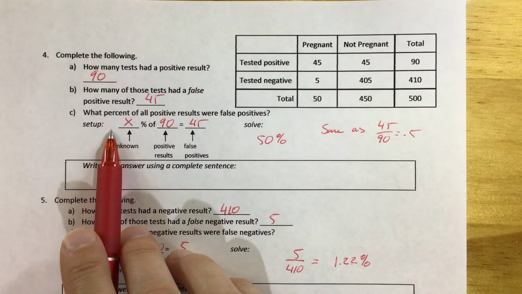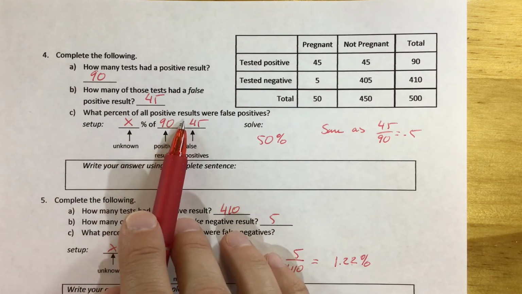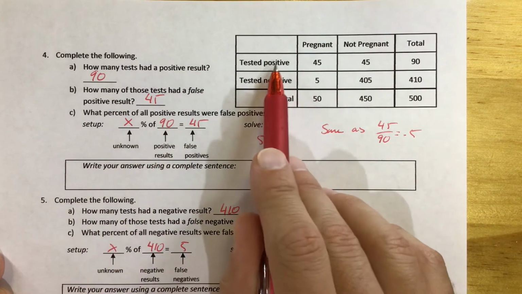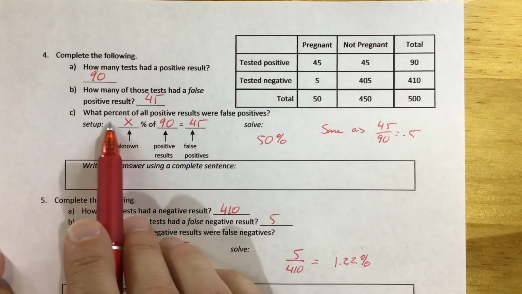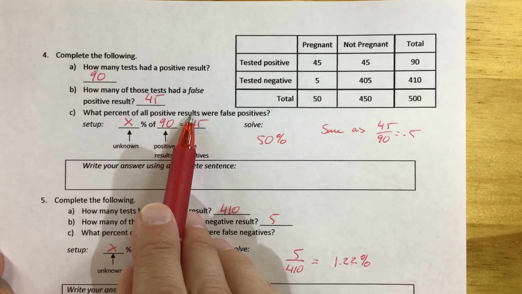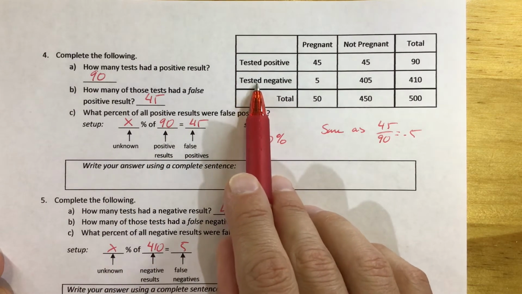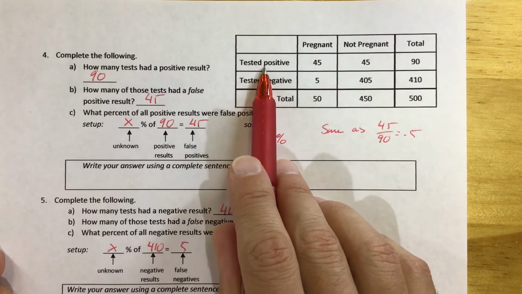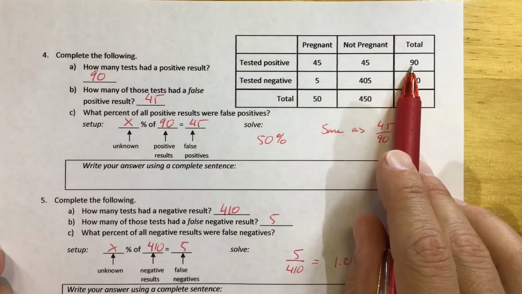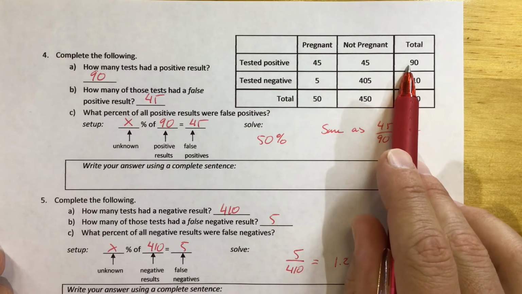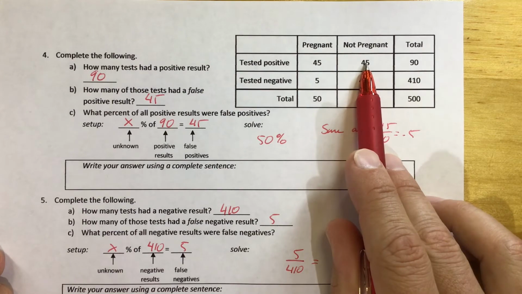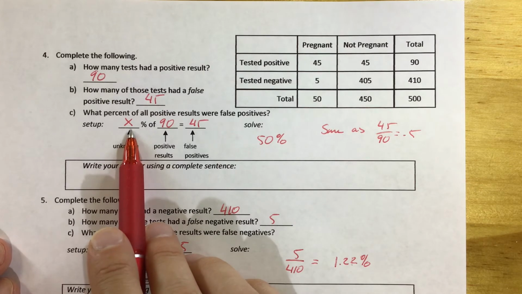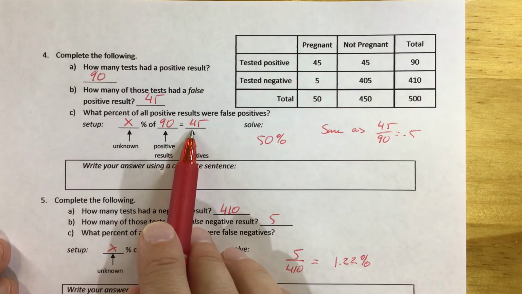Okay, here's where it gets important. What percent of all positive results were false positives? To answer that question, you have to look just at the top row because it says of all positive results. So we don't care about anybody who had a negative result. We don't care about these two when that statement's being made. We're only interested in those who got the positive results, and that would be 90 of them. So of the 90, what percent were false positives? Here would be the general setup that we've been using in the class, which would be X percent of 90 is equal to 45.